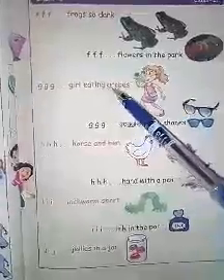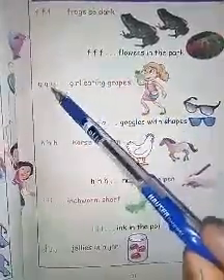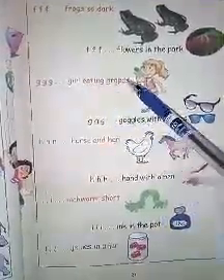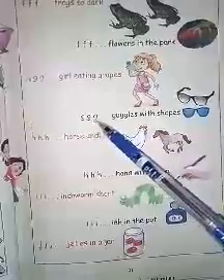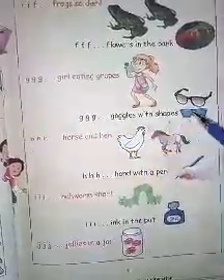G, girl eating grapes. G, goggles with the shapers.